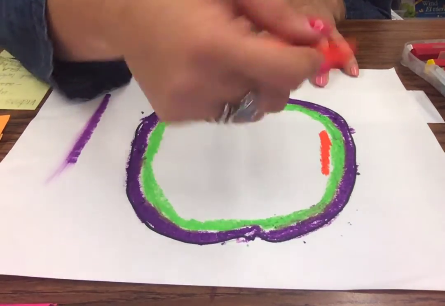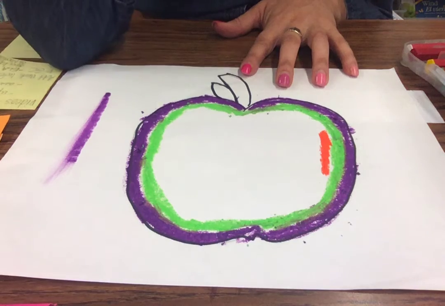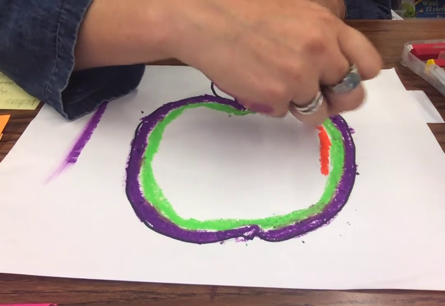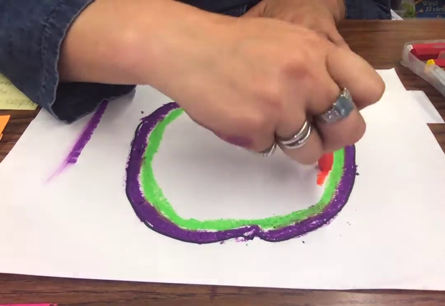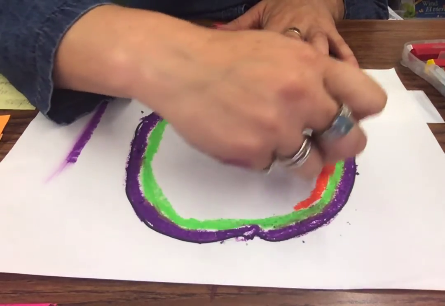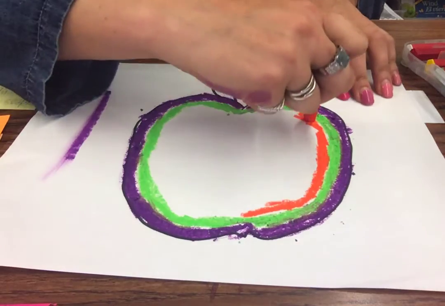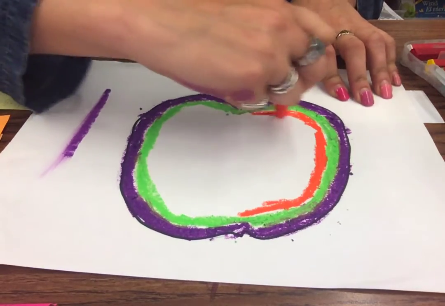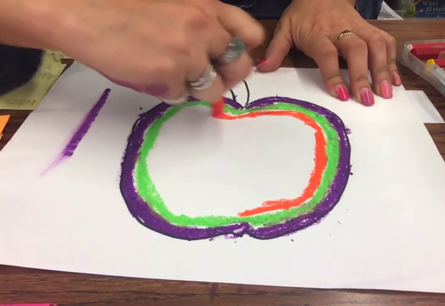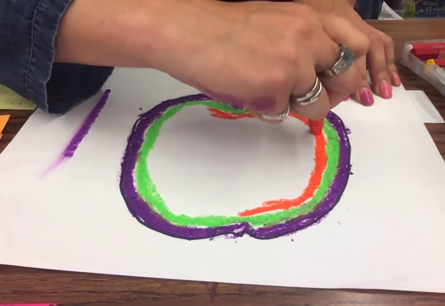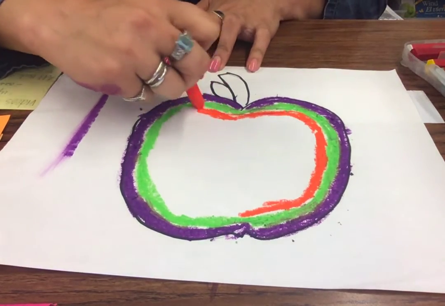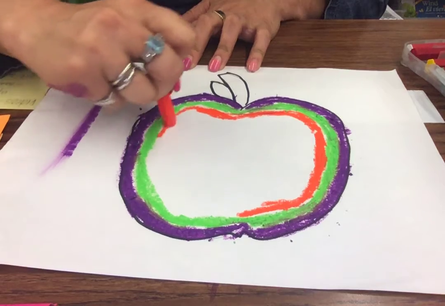And notice my hand's off, right? I've got my elbow resting here so that I can not drag my hand across the apple. So we'll do this, and you'll end up with 7 or 8 lines of color right inside your apple, nice and bright and cheery.